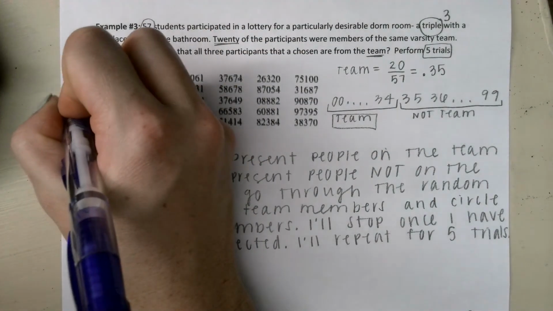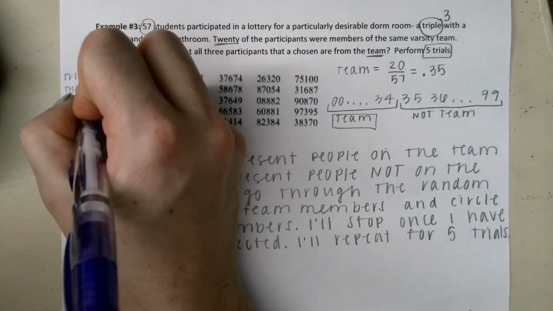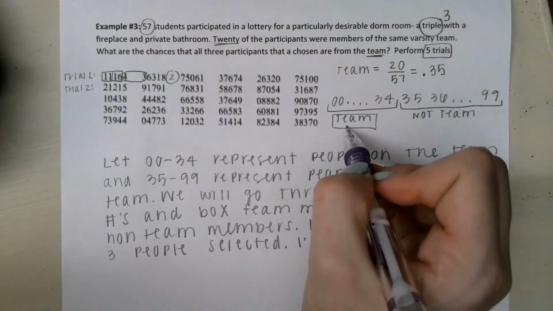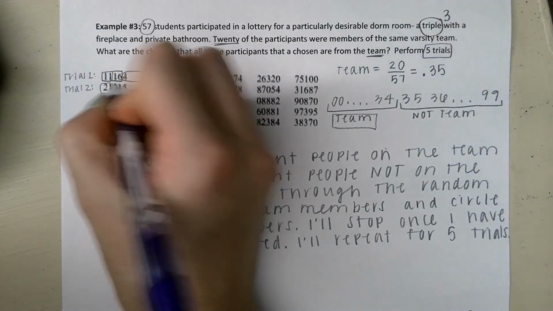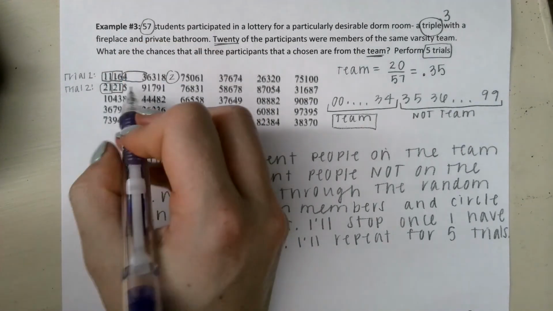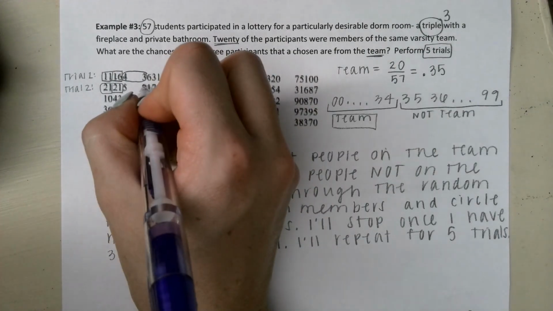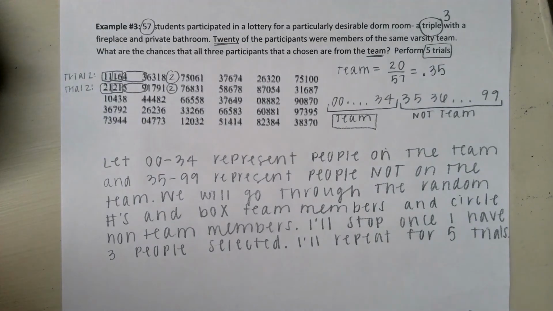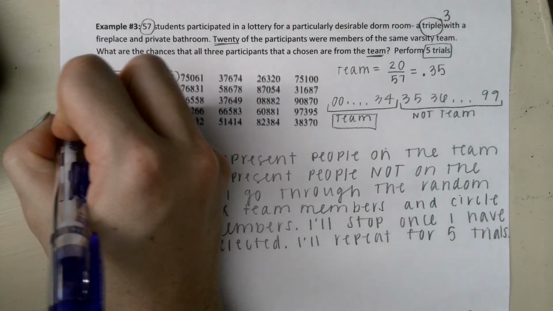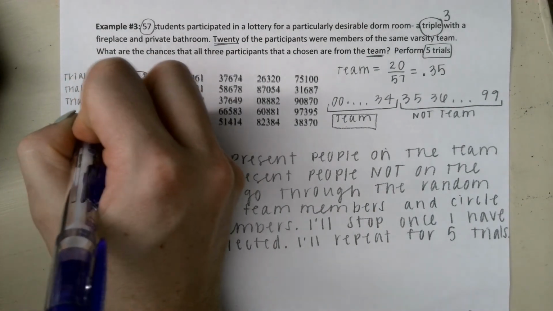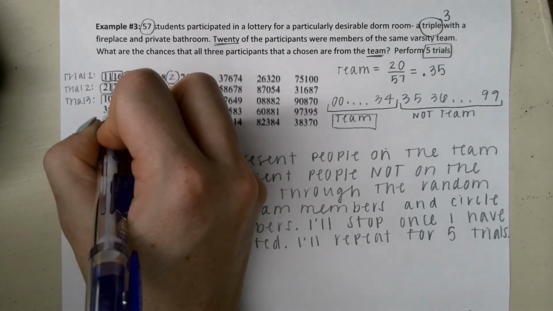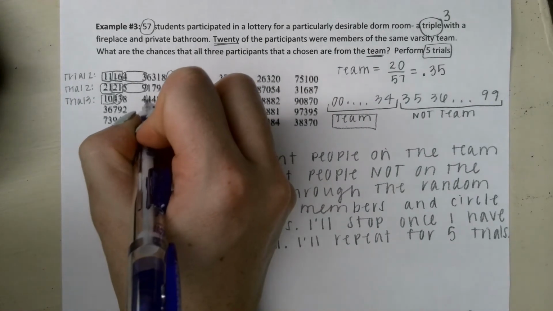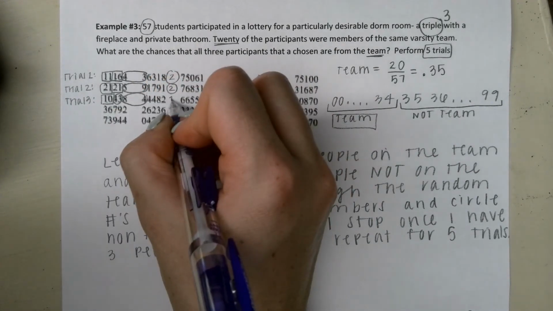Okay, we'll continue. Trial 2, I'm going to start this at a new line. 21 is my first one. That is somebody on the team. 21 again, team member. 59, not a team member. Again, 2 people from the team. Trial 3. 10 is a team member. 43 is not. And 84 is not. So that one had 1 team member.